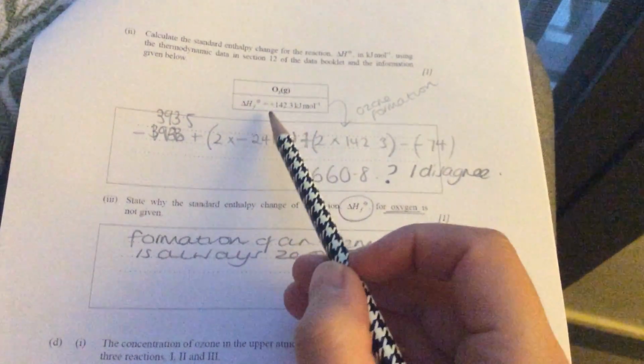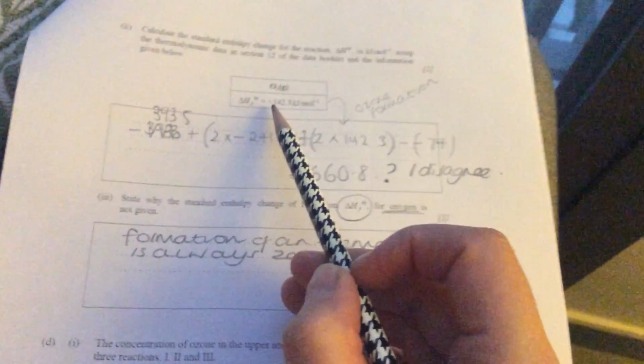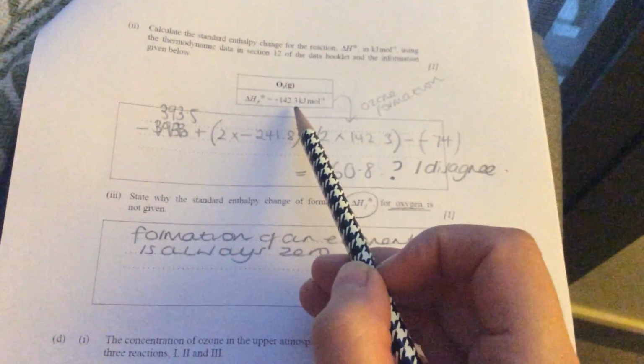They are giving you some information, so the formation of ozone is plus 142.3 kilojoules per mole. And then all of the other pieces of information you get from the data booklet. Use your equation, the one that you just constructed here, to support you in this.